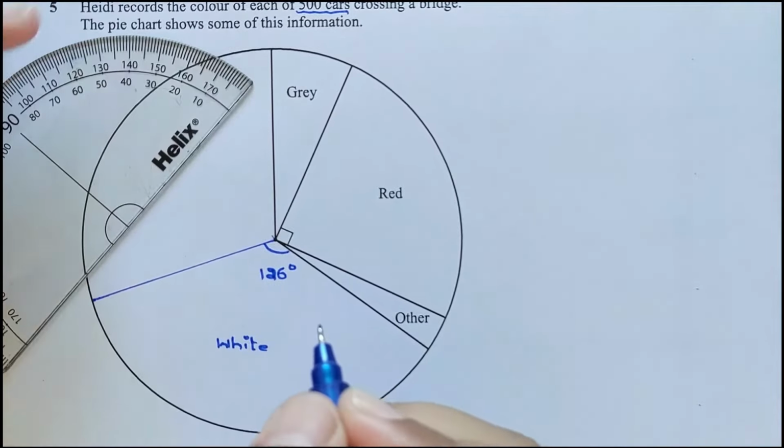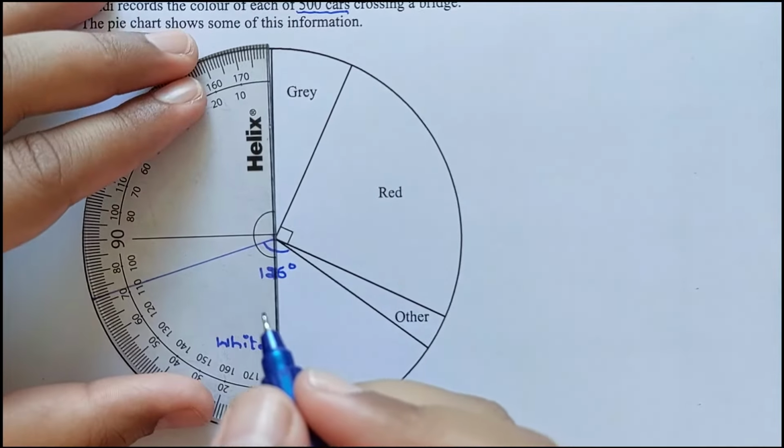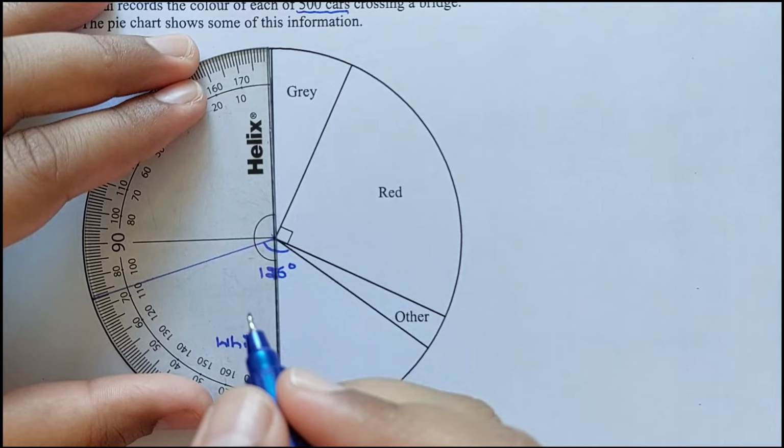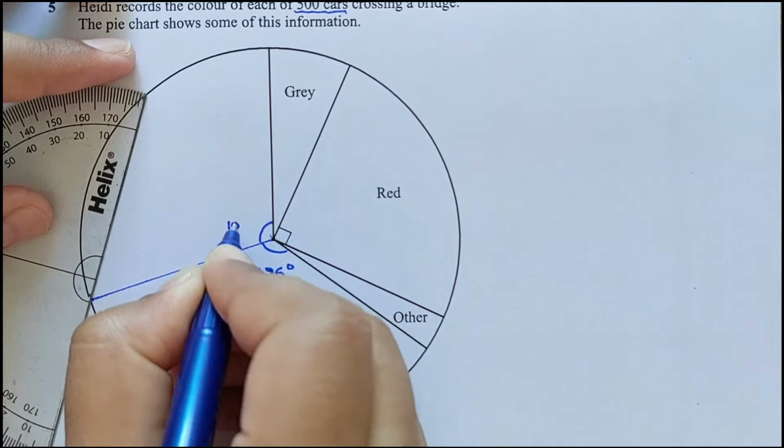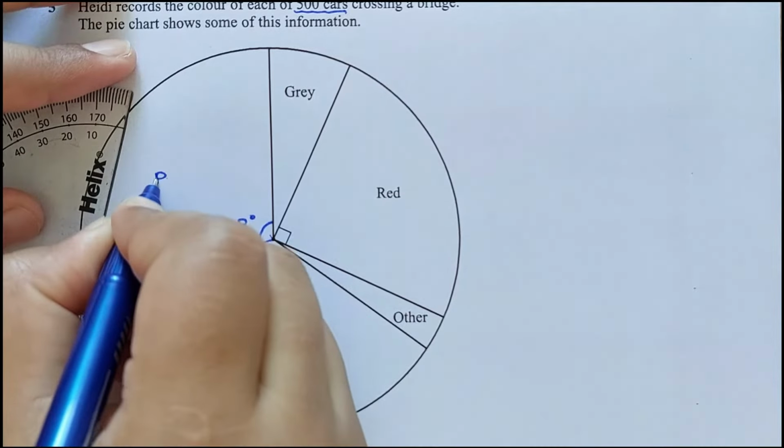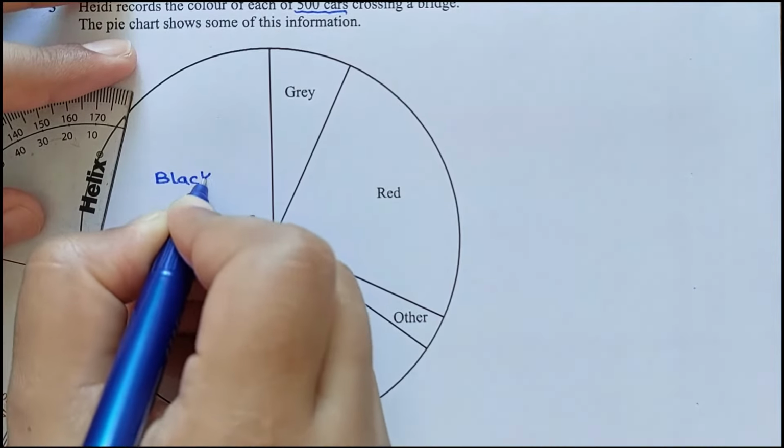126 degrees and 108 degrees for 108. Yes, this is 108. This is for black. The pie chart is completed, you can see.